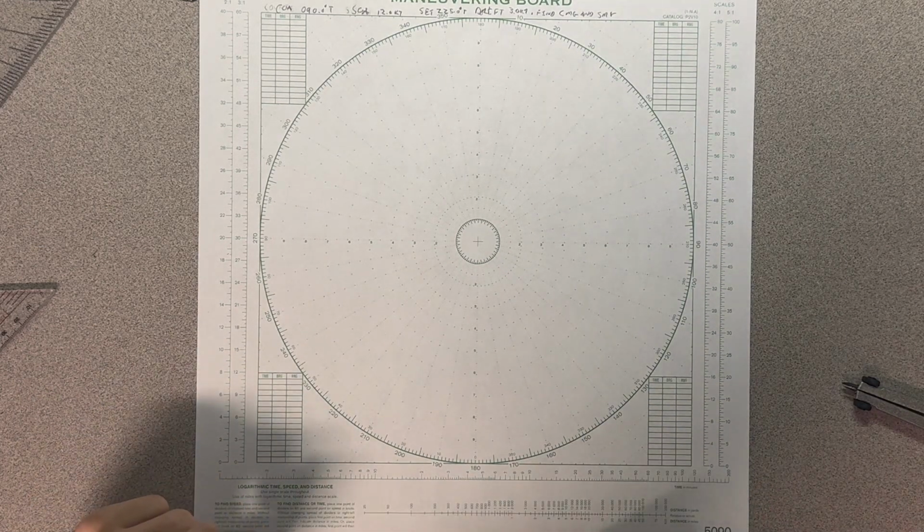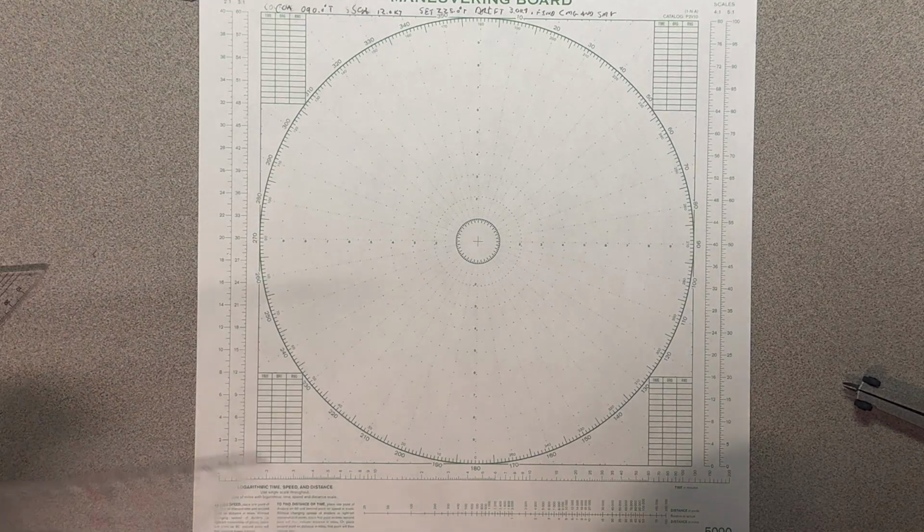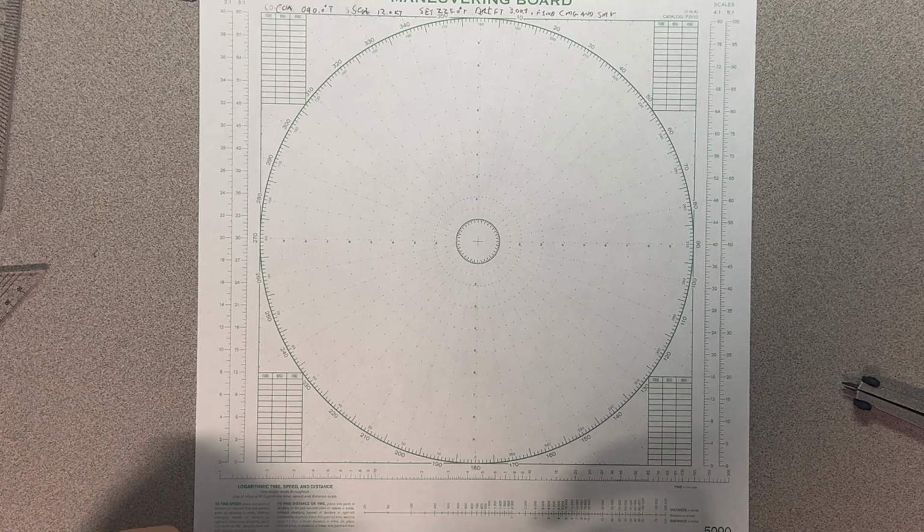Today we're going to be talking about set and drift with maneuvering boards. I know I said I wouldn't be back, but I'm back because I found a little bit of time to make this video for you guys. There are 4 different types of problems you can encounter solving for different courses or speeds, and I'm going to go over the 4 basic types of problems that you can find.